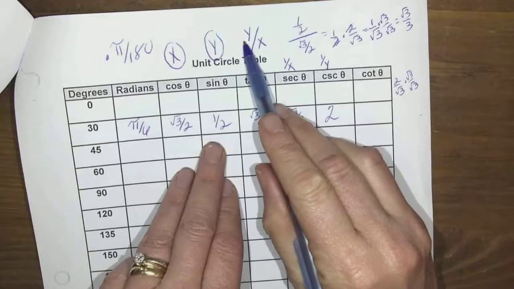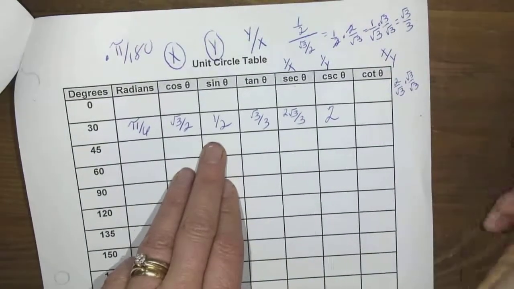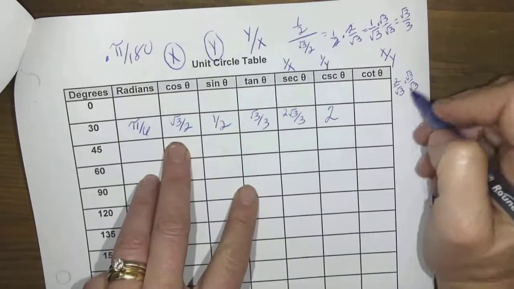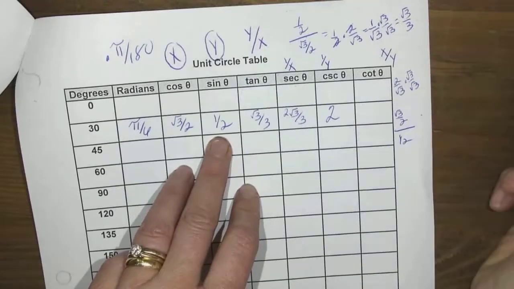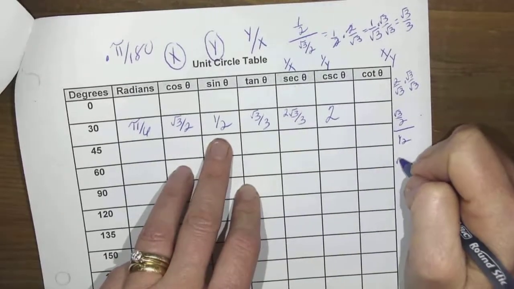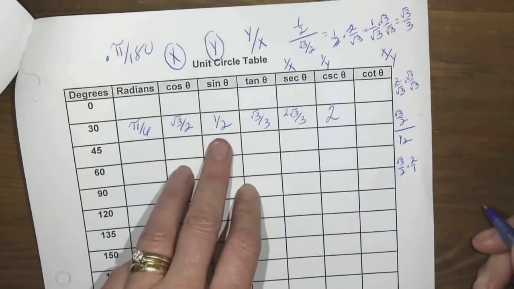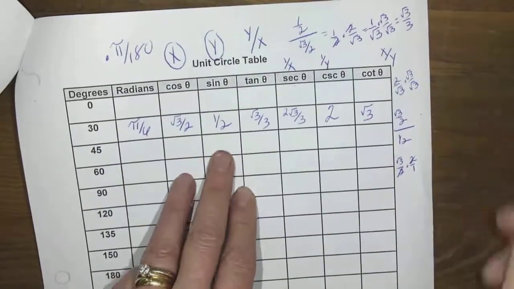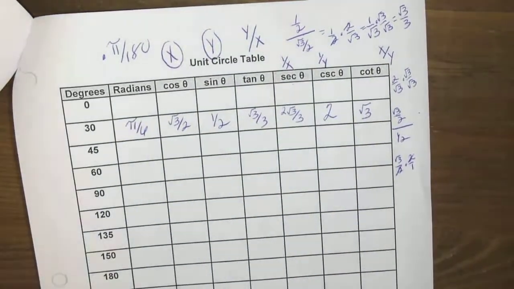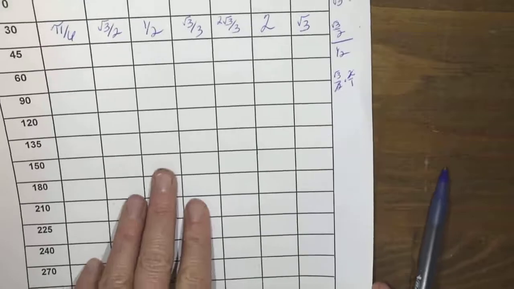If tangent was y over x, cotangent is x over y. So if I take my x value here, which was √3/2, divide it by my y, which is 1/2. If I divide fractions, I multiply by the reciprocal. Reciprocal of 1/2 is 2. 2's crossed out. I'm just left with √3. So I just did 30 all the way across. I think I might do another one that might be a little easier, to be honest.